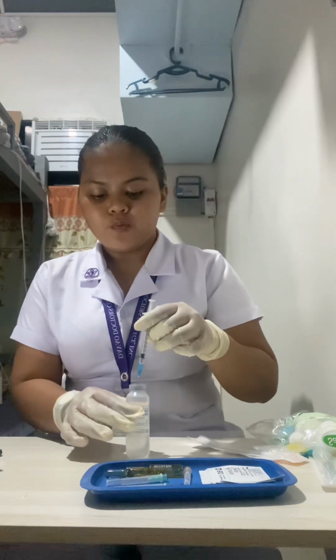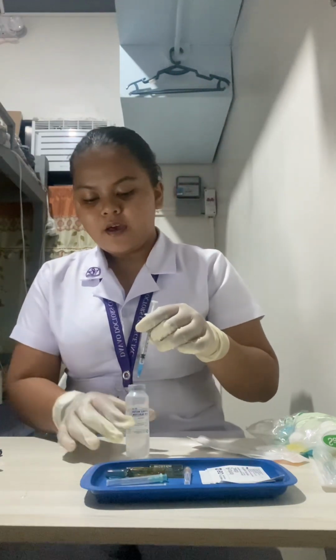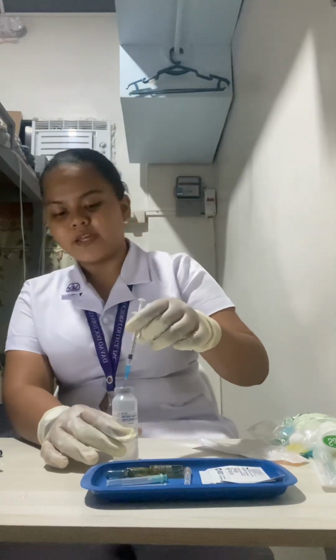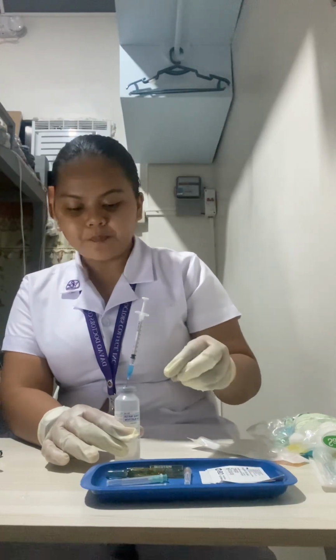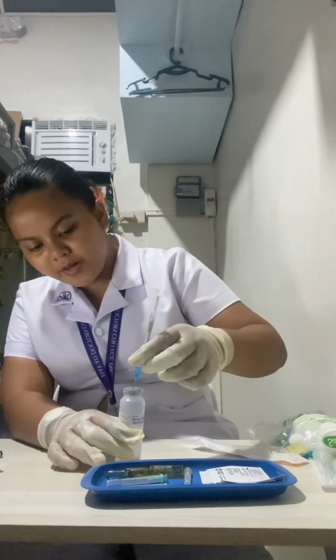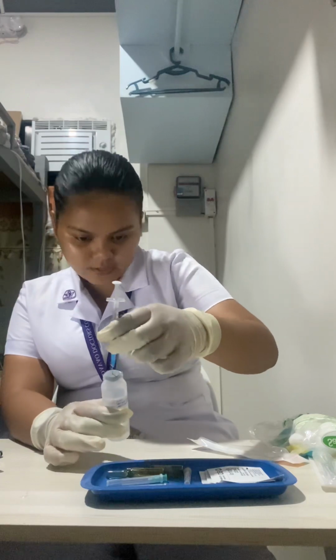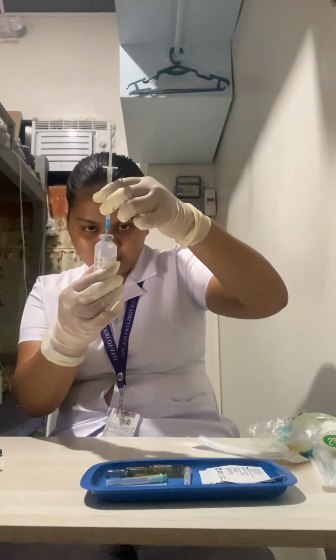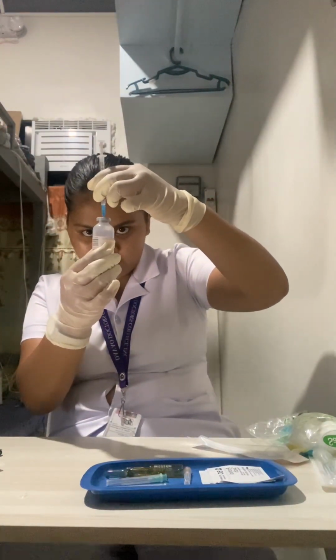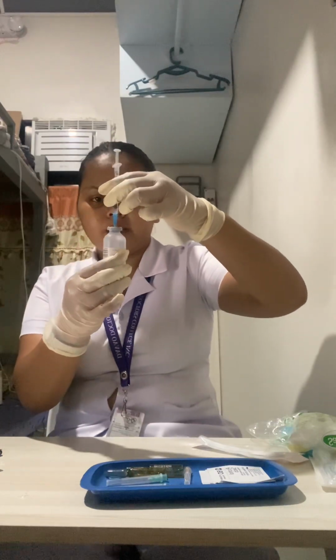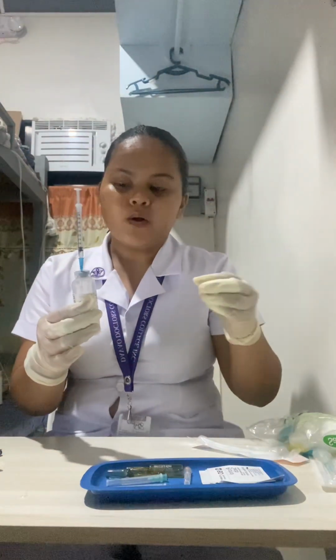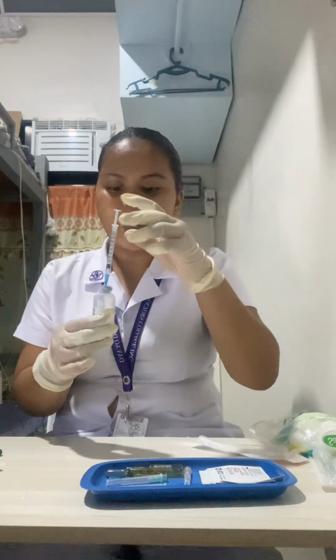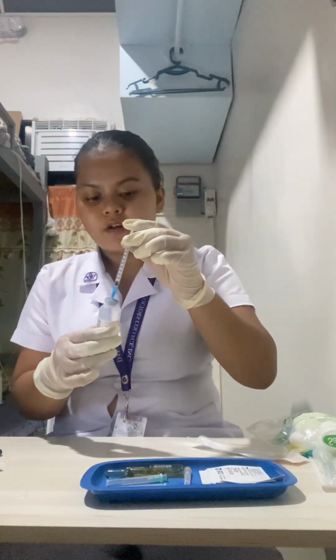In withdrawing the medication, we have two methods. The first method is putting the vial flat on the surface, making sure that the base is lower than the top, and then moving the bevel a little bit so that it touches below the surface. This is to prevent withdrawing air or having air present in the syringe.